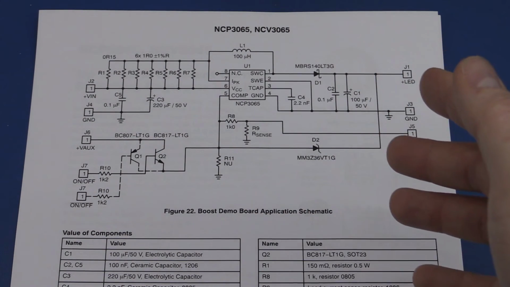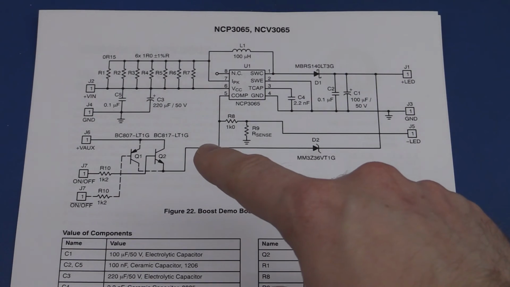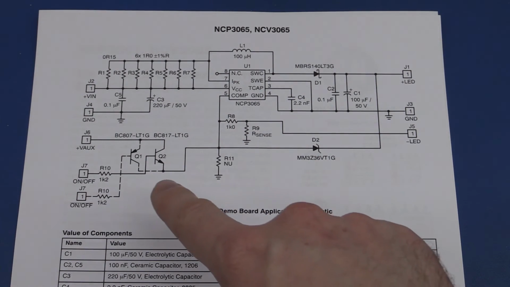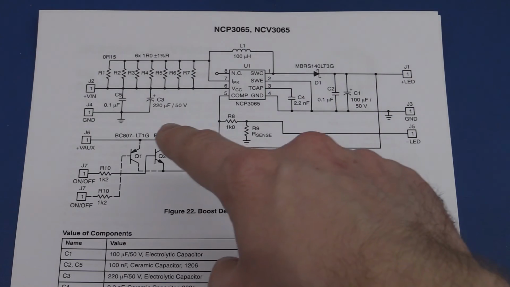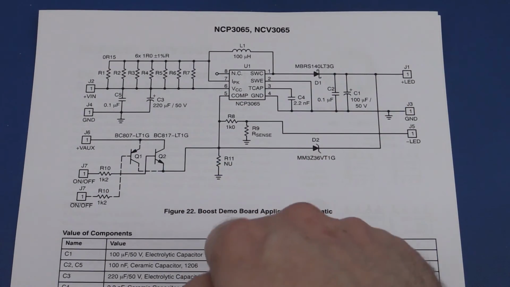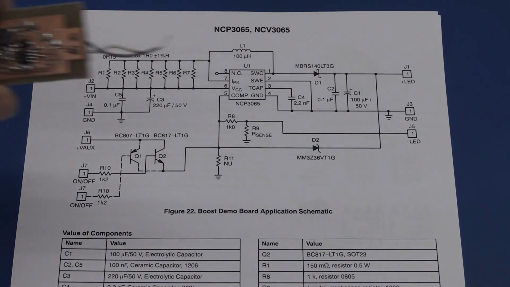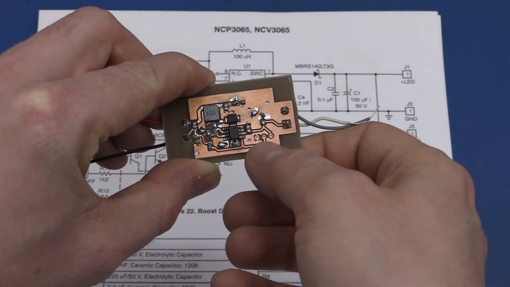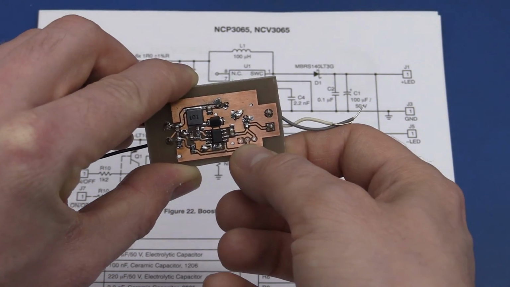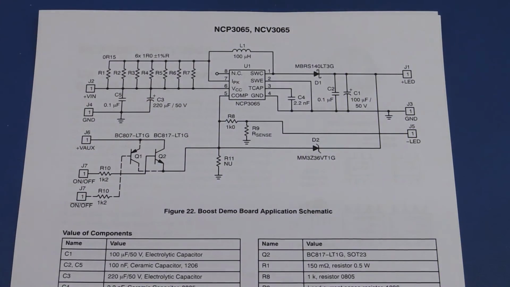I didn't look into this at all, and they say that you can actually adjust the current by putting either a PWM circuit on the comp pin or also using an analog voltage. I did add the option to put a potentiometer on my PCB here, but I haven't tried it yet.